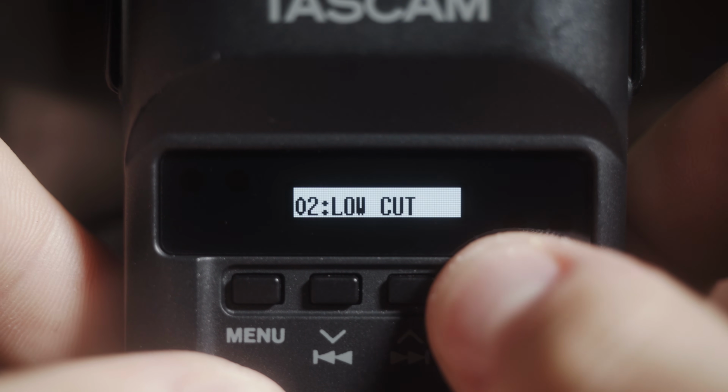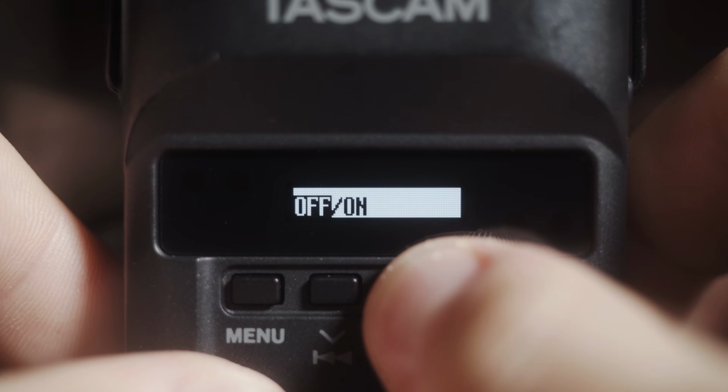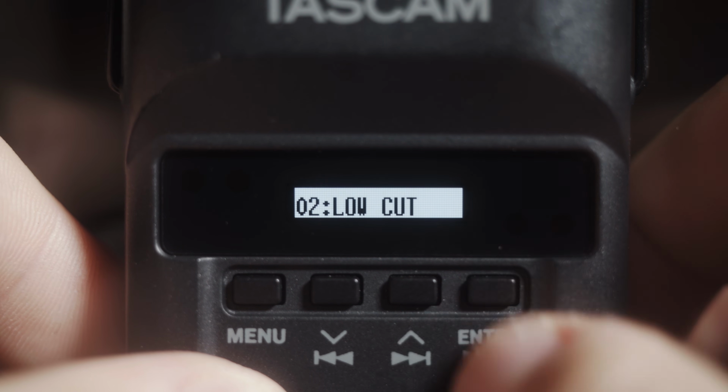Second, we have low cut, and I have this turned on. A low cut filter is going to remove some of the lower frequencies in your audio file, and this can be beneficial, especially if you're dealing with a lot of wind or if you're dealing, say, with clothing rustle. Removing some of those lower end frequencies can result in a cleaner sounding audio file. I leave this turned on, and in my experience, this has not negatively affected my audio quality at all.